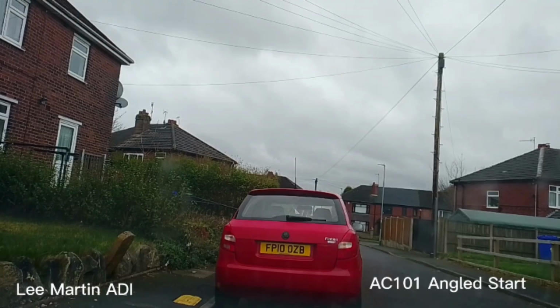In terms of observations moving off, this is obviously entirely situational, dependent upon the situation that you're in and the environment that you're in. So once that's been completed, we'll be looking at making a decision to move off. Now, in terms of the observations, this is slightly different from if you were just moving off from the side of the road where there's no vehicle in front.